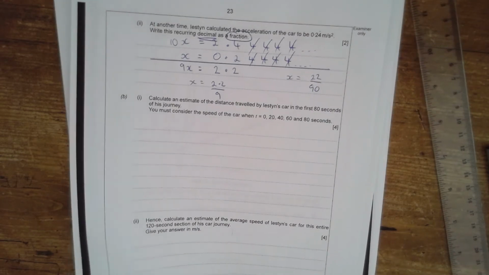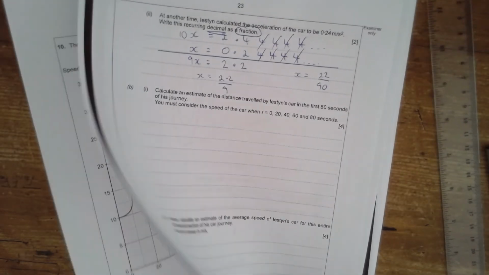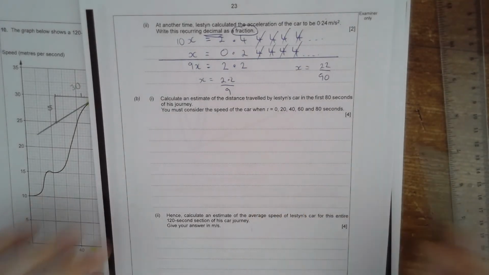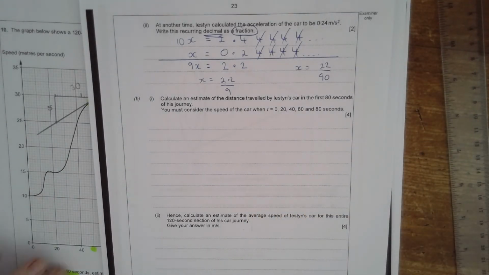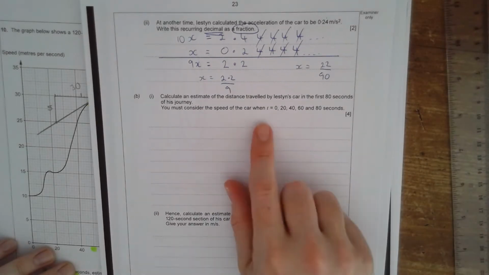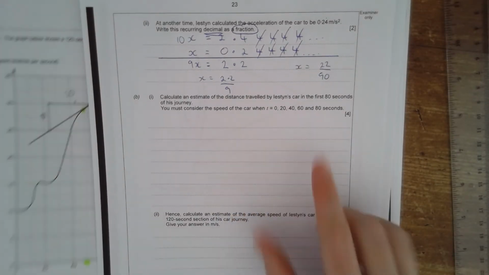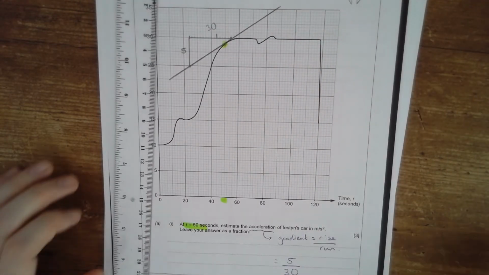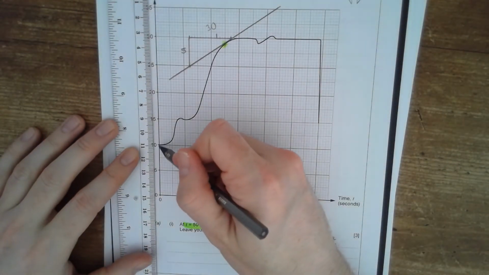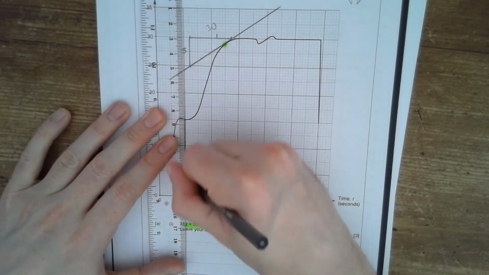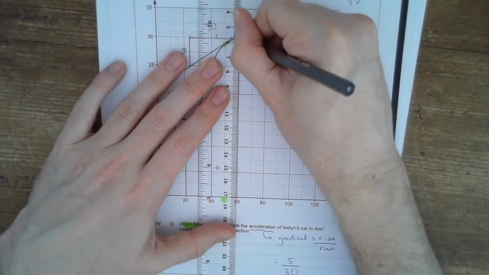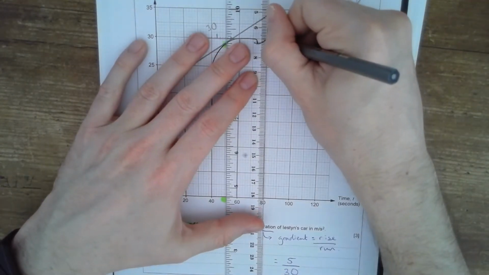Again, the next part of the question, part B, we're going to have to go back to the graph. It says, calculate an estimate for the distance travelled by Yestin's car in the first 80 seconds of his journey. You must consider the car speed at t equals 0, 20, 40, 60, 80. So a pretty bog standard trapezium rule question here. So at 0, fire up your line, already there. Then at 20, then at 40, then at 60, and again at 80.